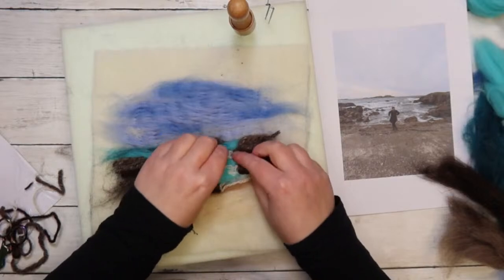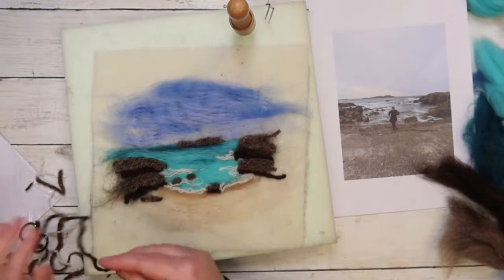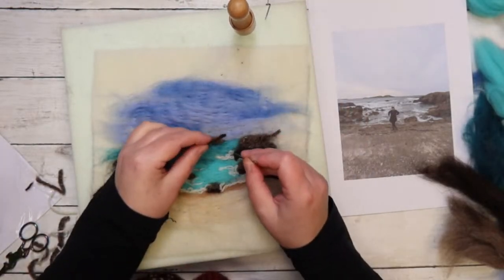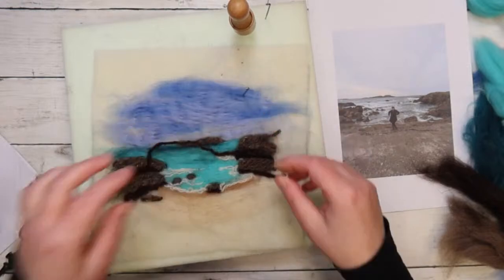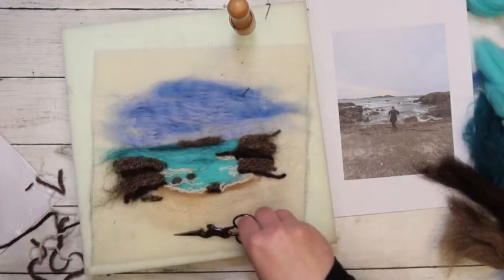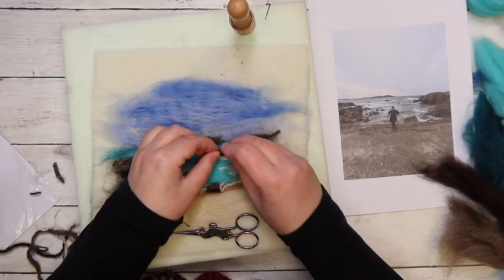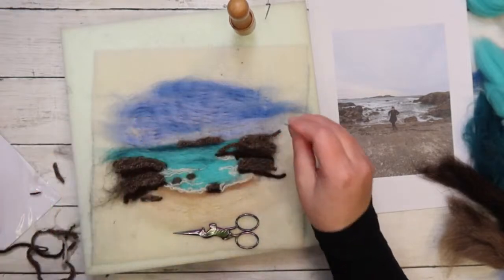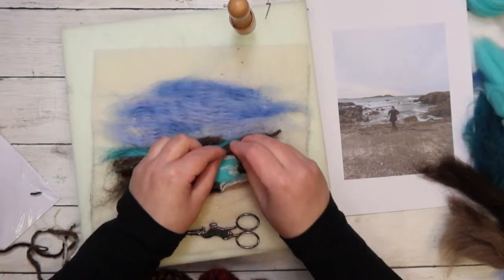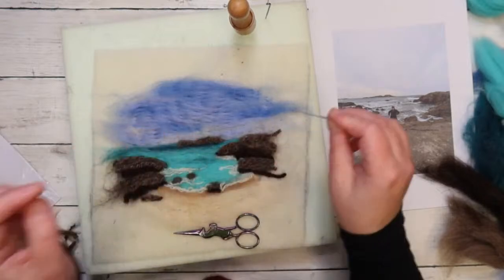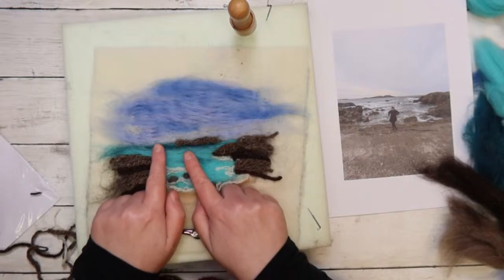Okay, I've spotted a not a mistake, but I want this rock to be further out. But it can go down. There we go. I know you might see a little bit of the blue through when I felt it, but I'll just cover that up. There, ooh, that's nice. I like that. Now, do I want to move this island slightly more to the left?